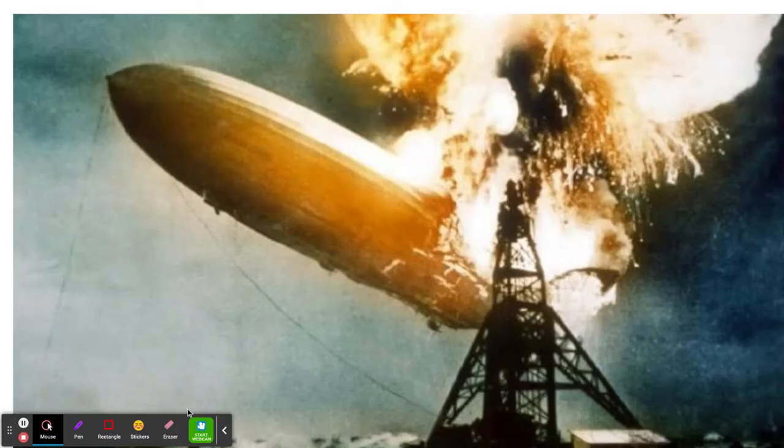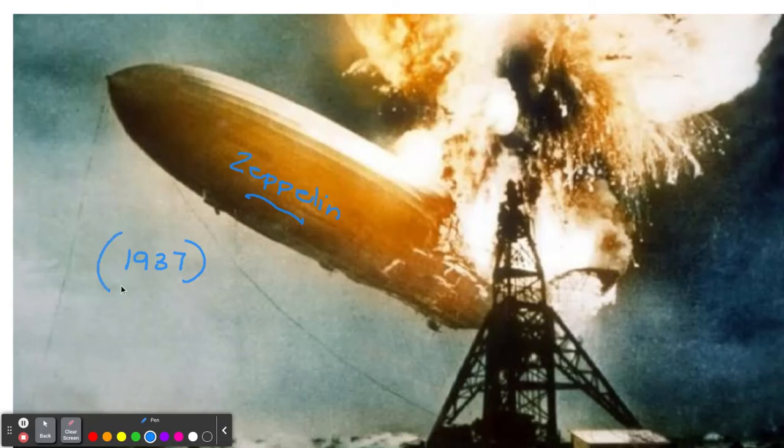And here's the Hindenburg, right? It blew up because it was this Zeppelin. This is a Zeppelin, not a blimp. Led Zeppelin, the band, formed in 1968. But this is a Zeppelin filled with hydrogen, blew up in New Jersey in 1937. 804 feet, in case you're wondering, right?